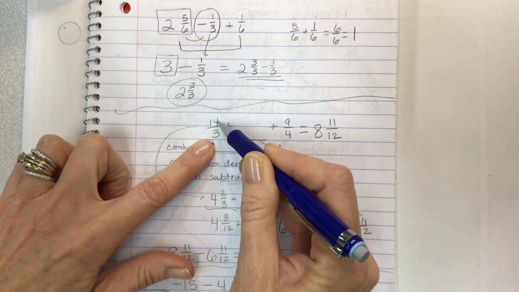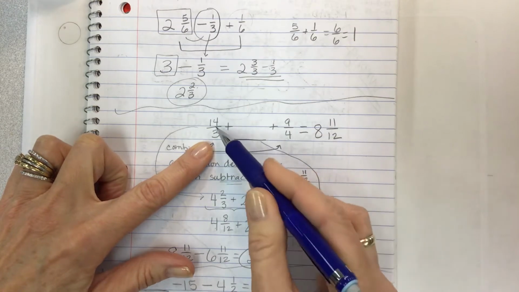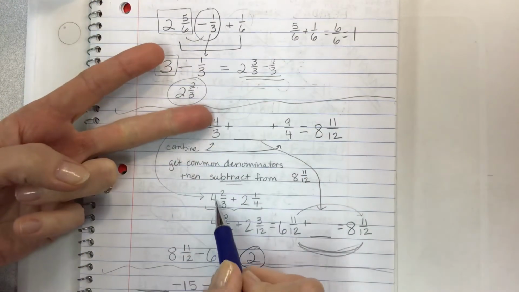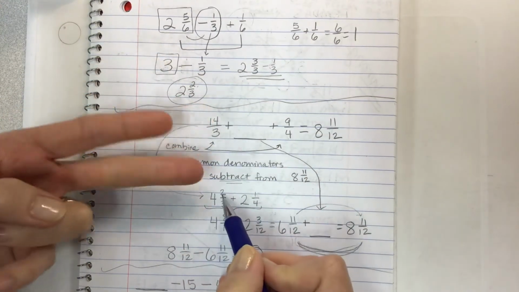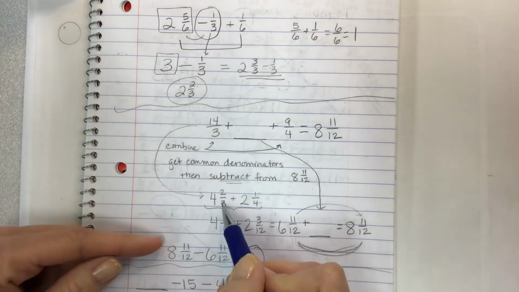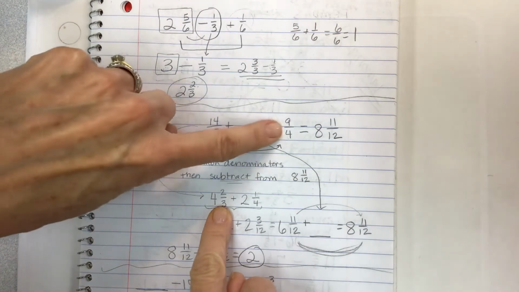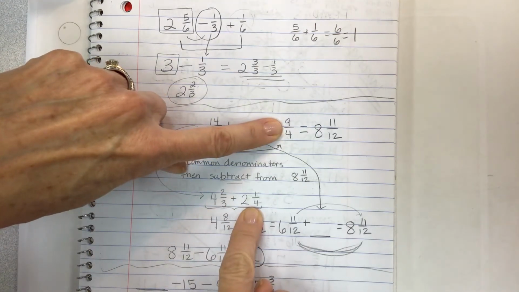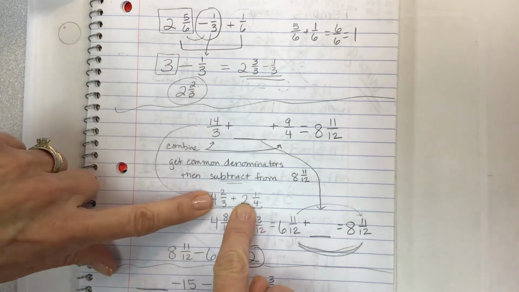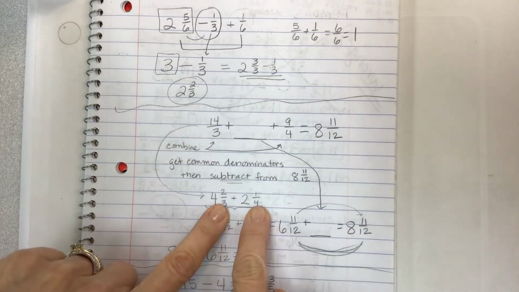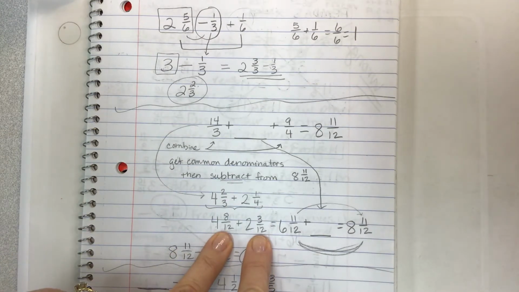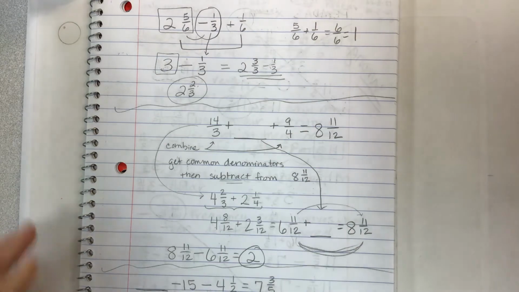3 could go into 14 4 times. That would give you 12, but there would be 2 left over. So this is 4 times with 2 left over. 4 2/3 would then be the mixed number that's equivalent to 14/3. 9/4 is equivalent to 2 1/4. If you combine your whole numbers and then get equivalent denominators, that's what we're going to do for those.